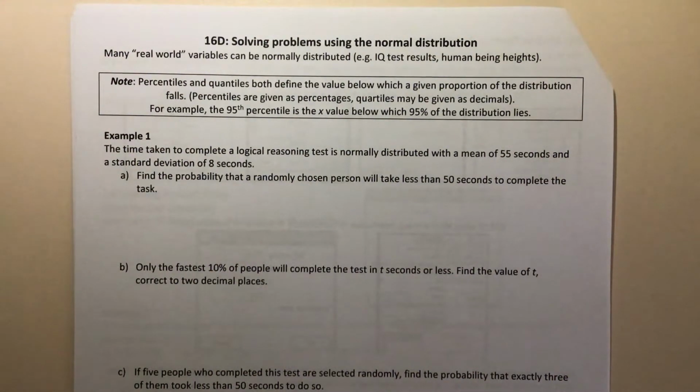Hello again, method students. In this section, 16D, we're going to be looking at normal distribution questions, but this time in the context of solving problems. So I guess looking at questions where we actually have a context for our variable rather than just being told what the mean and standard deviation is. It might be a variable that actually represents something. For example, IQ scores, heights of people in a population, that sort of thing.